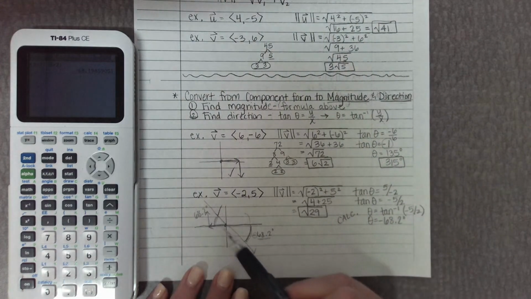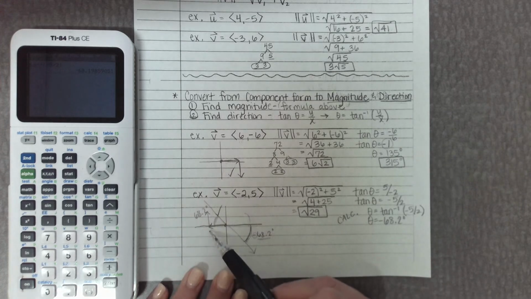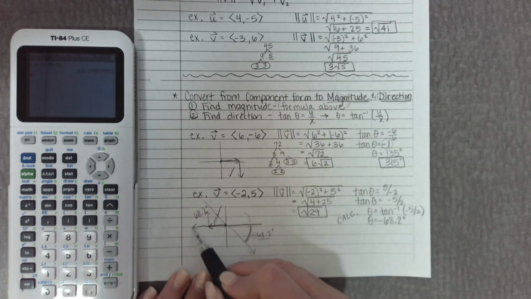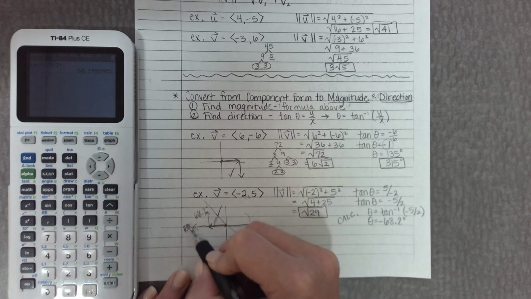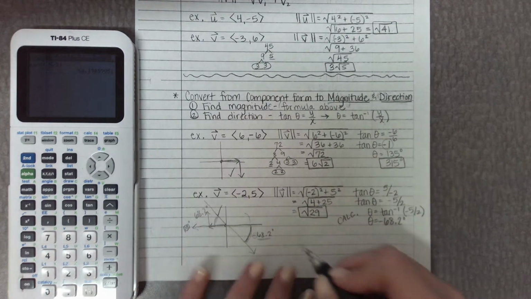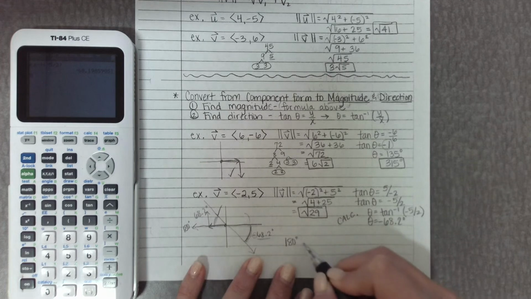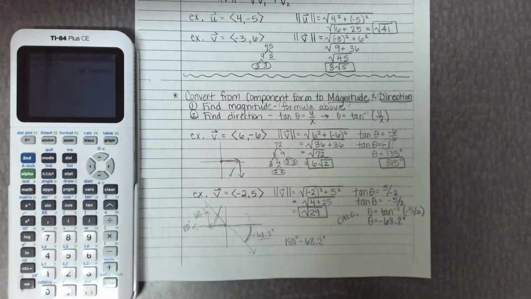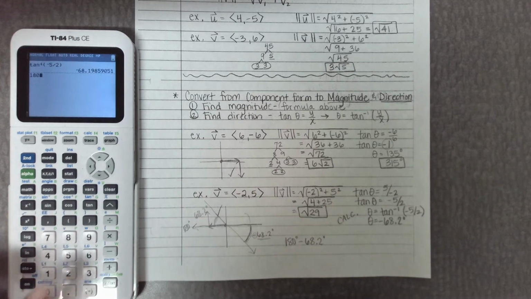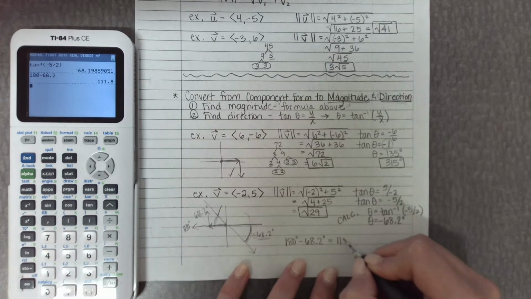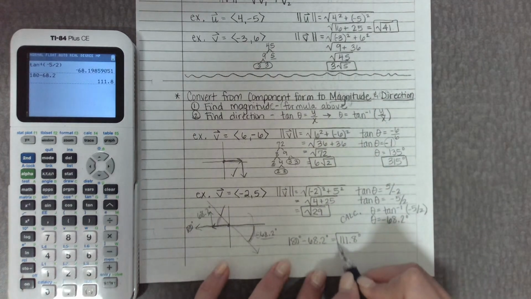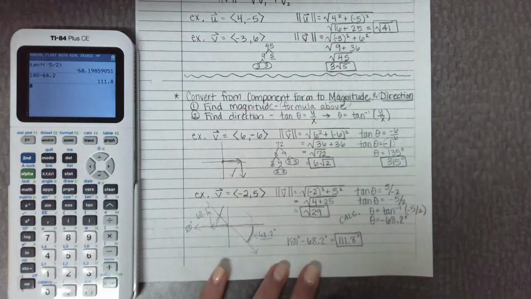Okay, how am I going to get into quadrant 2 using that 68.2? Well, this time I'm closest to this side of the x-axis. So I'm going to use 180 degrees to get into quadrant 2. I'm going to take 180 degrees and subtract 68.2, because quadrant 2 is less than 180. So 180 minus 68.2 gives me 111.8 degrees. That puts me in quadrant 2, which is the quadrant that I need.